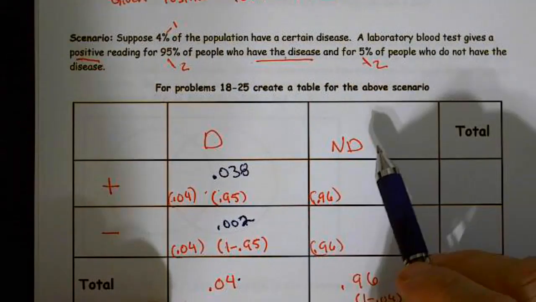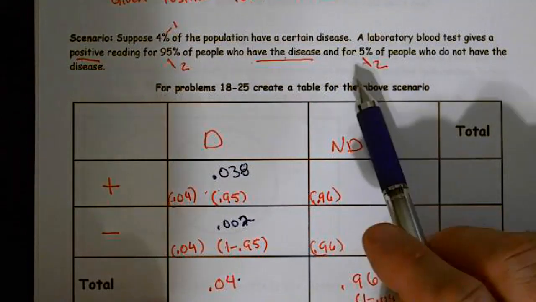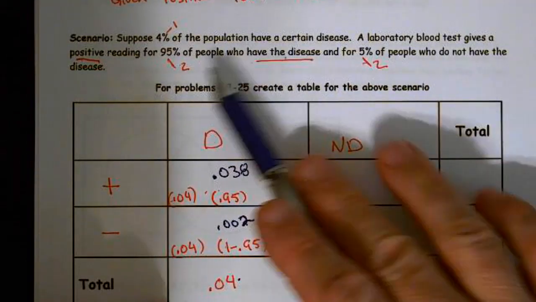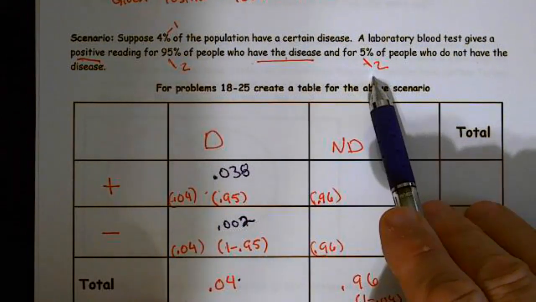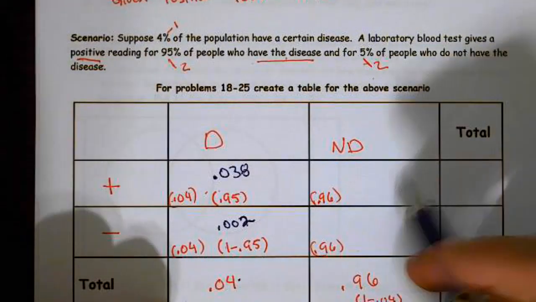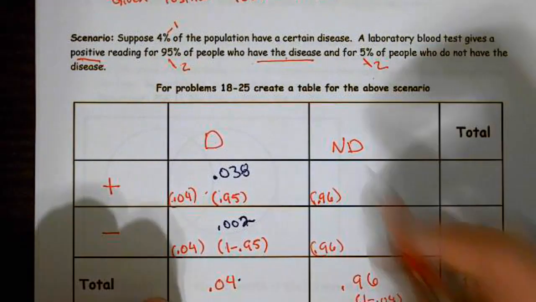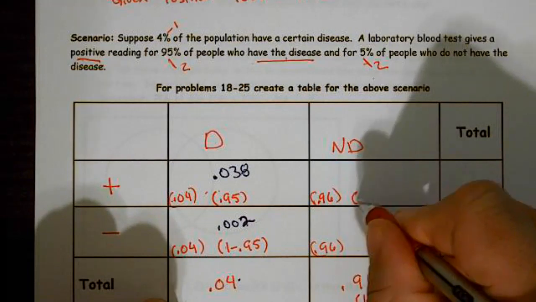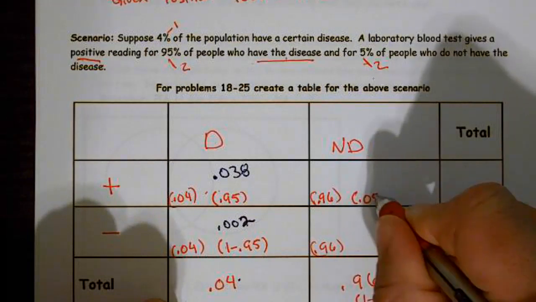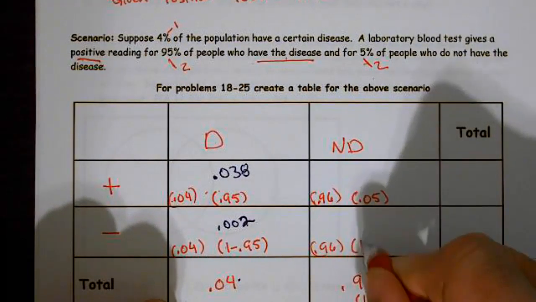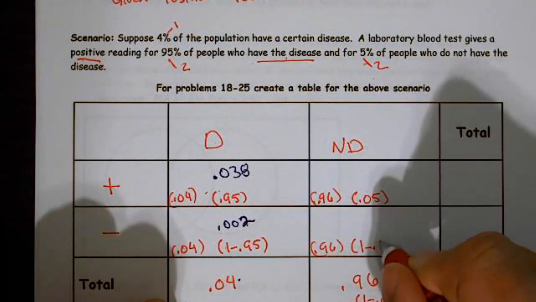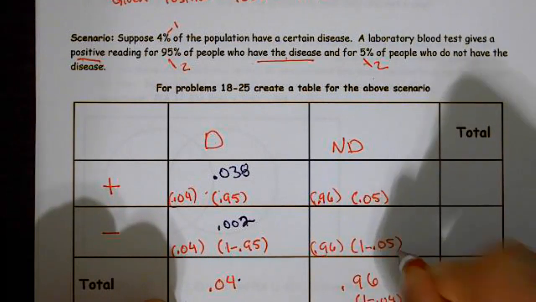All right, we have one more value. And it says, and it also tests positive for 5% who do not have the disease. So that means this right here is going to be 0.05. And this is going to be 1 minus 0.05.